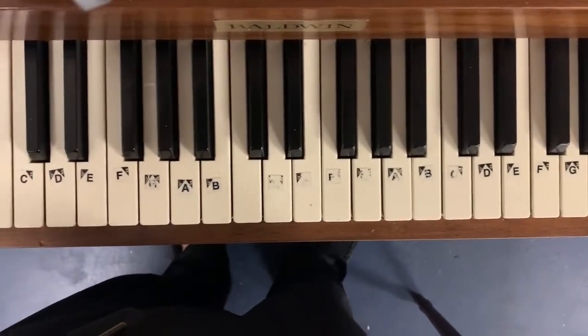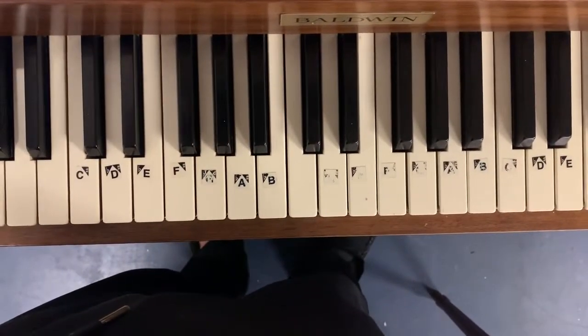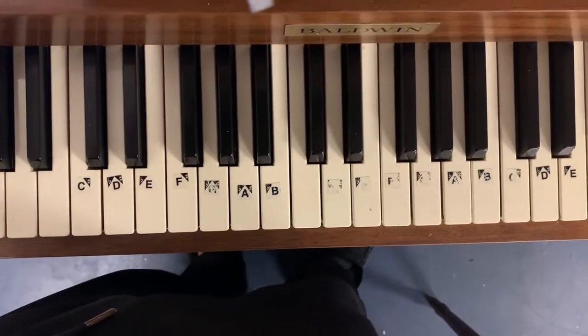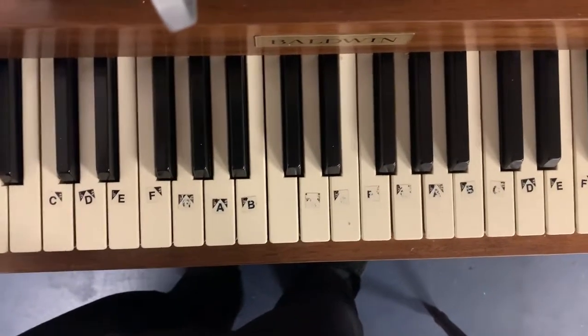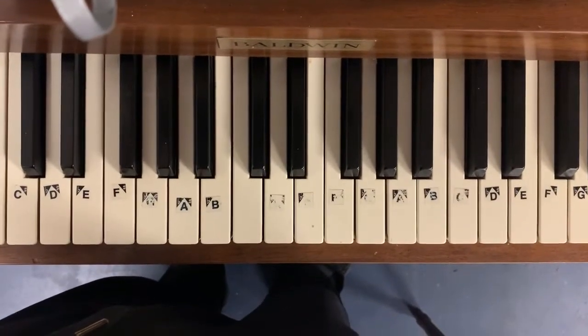We are focused on the piano keyboard here because I'm going to take a stab at explaining music theory. And this is best done at the piano keyboard.